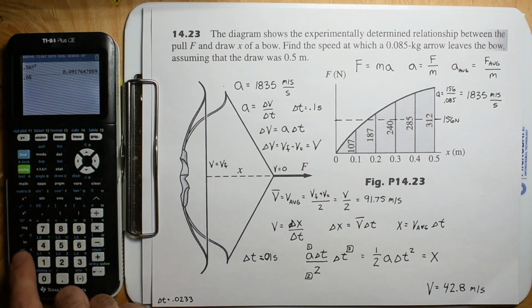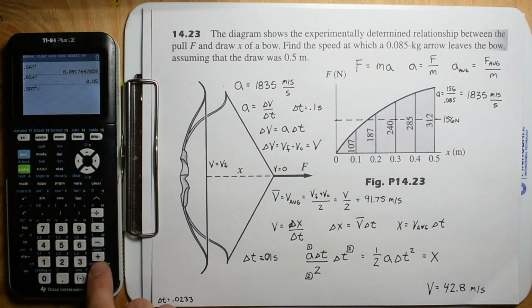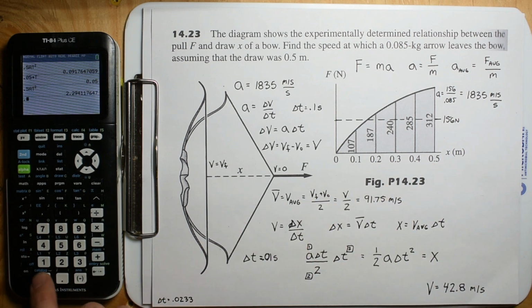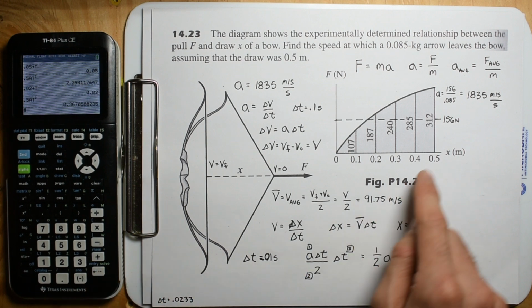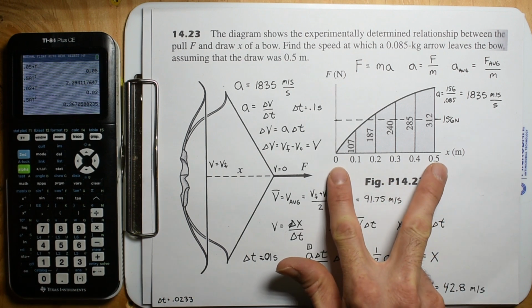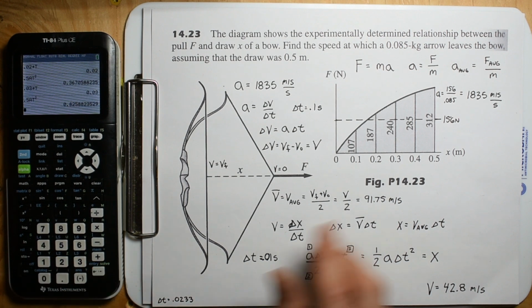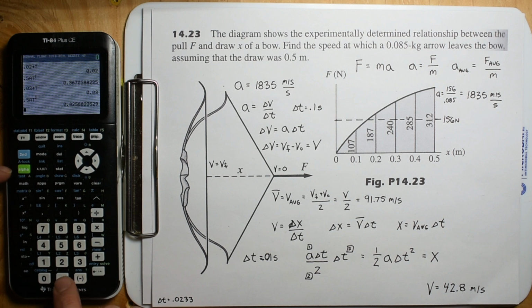So let's go 0.05, store that as alpha t, and then just iterate. That went 2 meters, so that was too much. Let's go 0.02, store as alpha t, and bring up that equation. This went 0.3, but we need to go 0.5, so we need to go a little bit more. So let's go 0.03, store it as alpha t, and then bring it up again. Hey, 0.8. Did we already do 0.25?